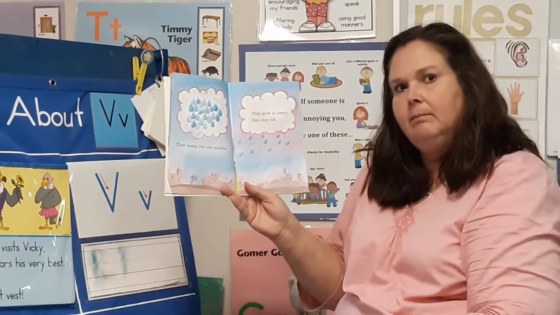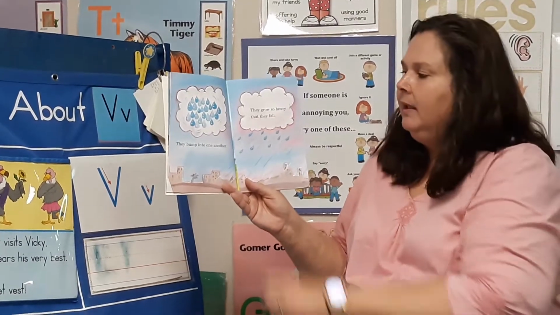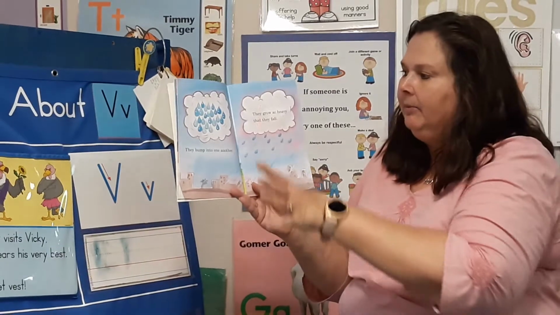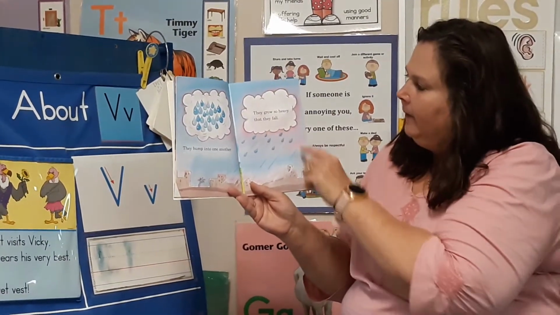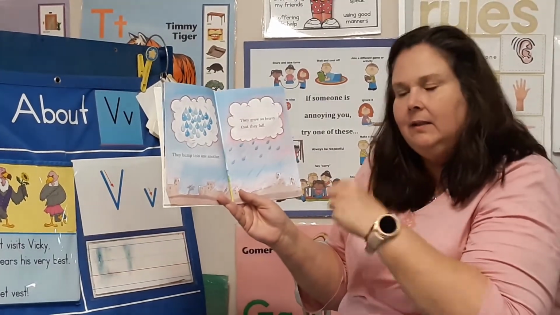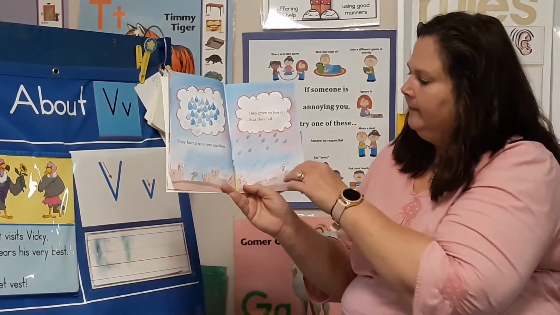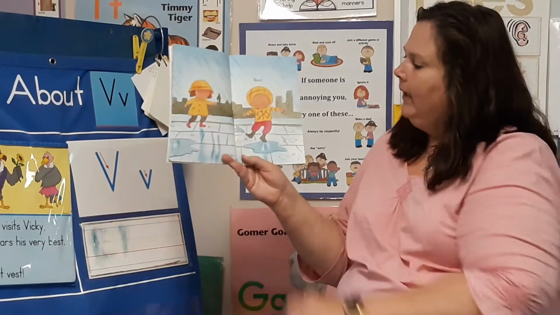Kind of like our bag experiment with the cotton balls. So that water is collecting because the hot has evaporated. The sun has evaporated that water. Now that cloud gets very heavy. They grow so heavy that they fall. Rain.